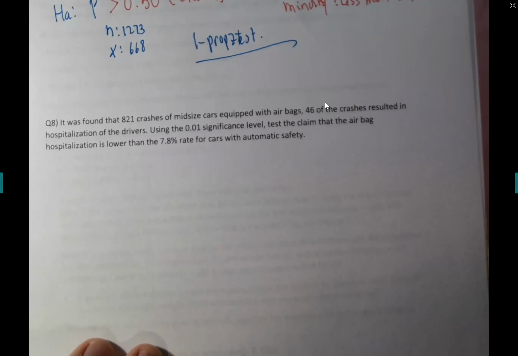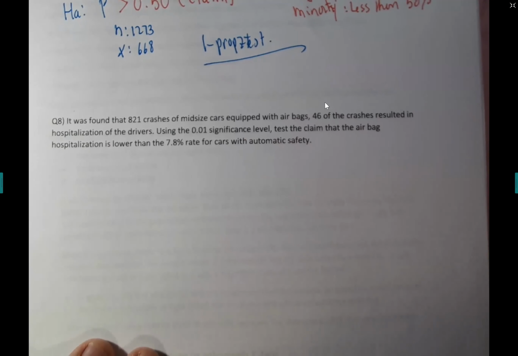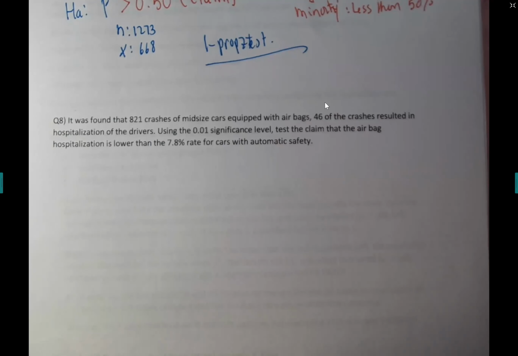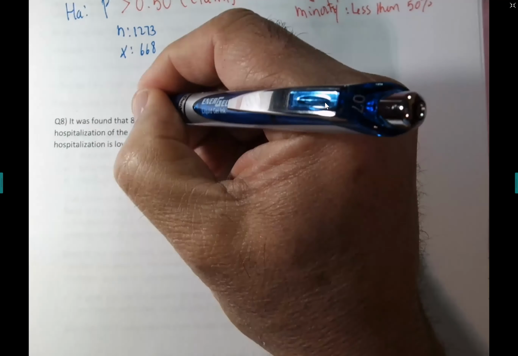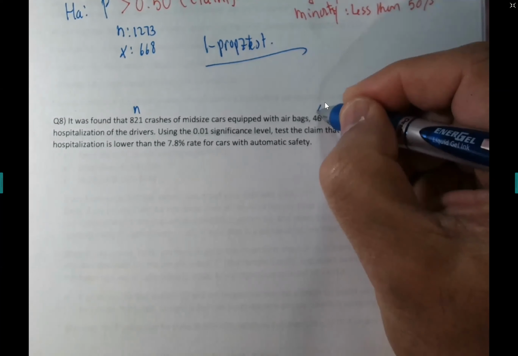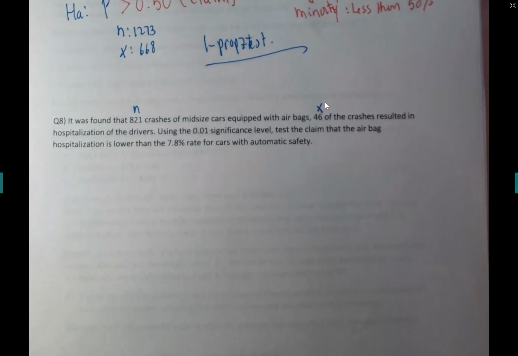Question 8. It was found that in 821 crashes of mid-sized cars equipped with airbags, 46 of the crashes resulted in hospitalization. So that's N and that's X. You see lots of proportion problems.